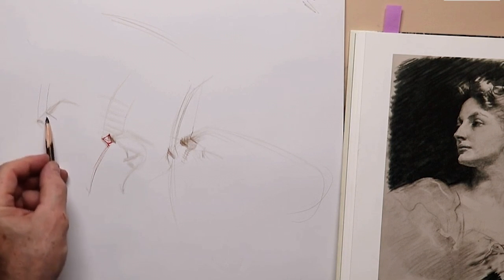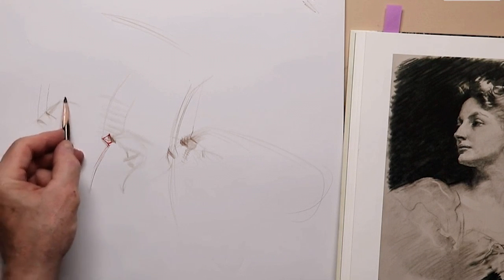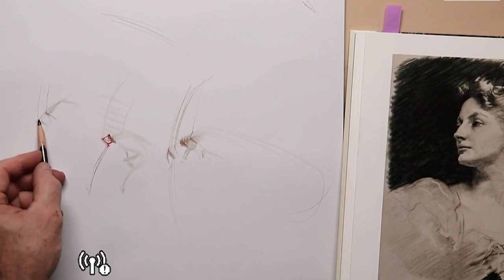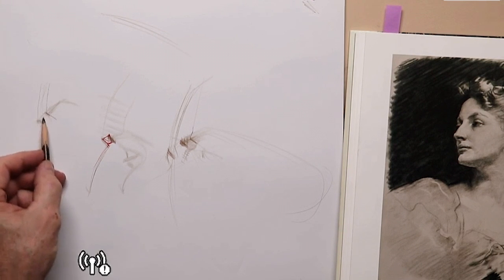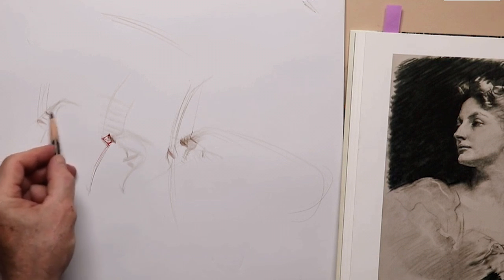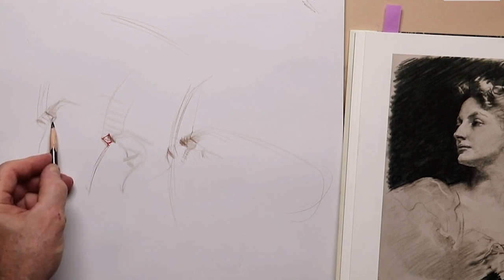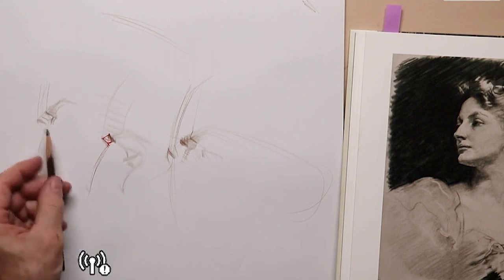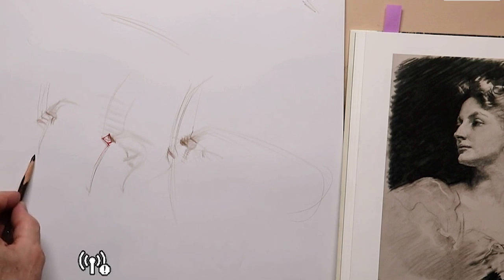So beginnings are super important. We get the eyebrow line and the space between the eyebrows based on the center line of the whole head. That's going to give us the underside of the eye socket and the connecting landmark, the beginning of our nose.